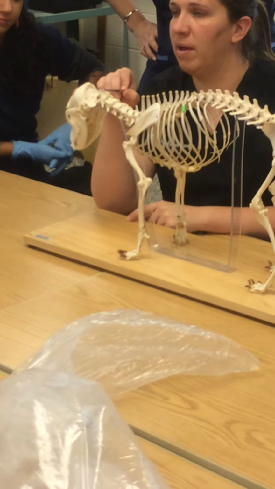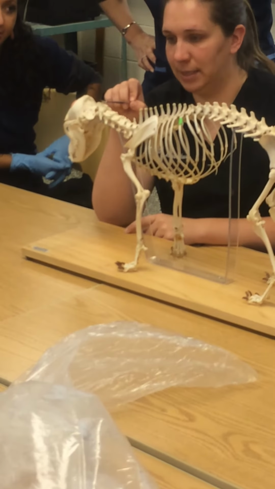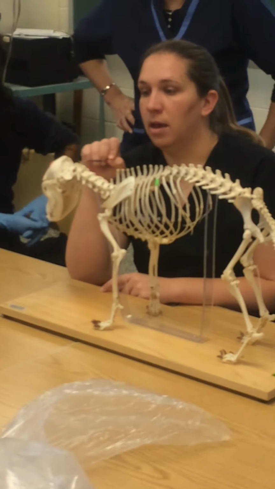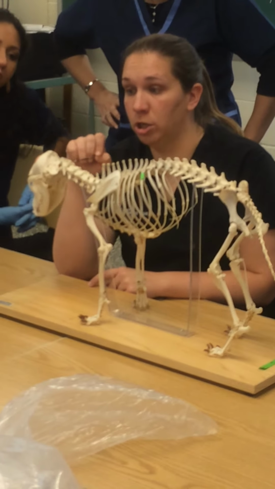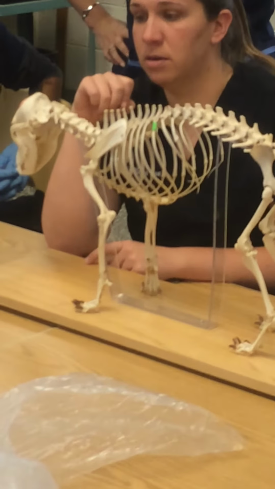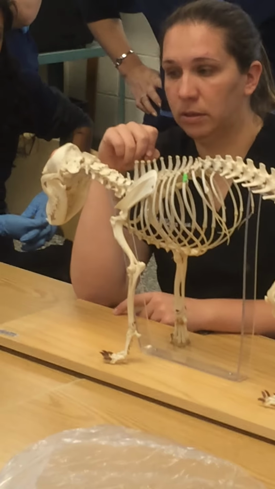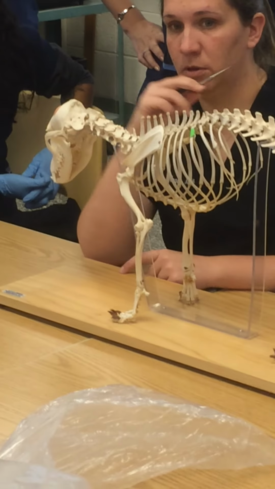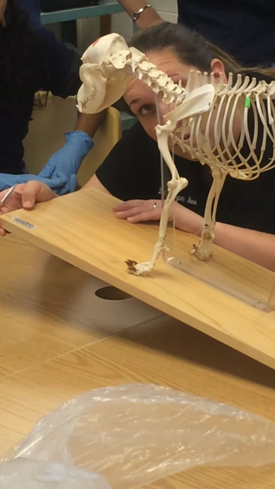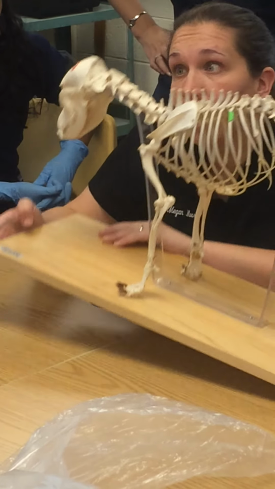Then C2, what about C2 is important? Axis. It has this really large spinous process, and what else? You said dorsal processes. Can't really see it, right?